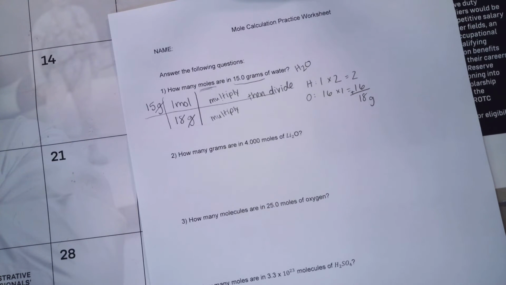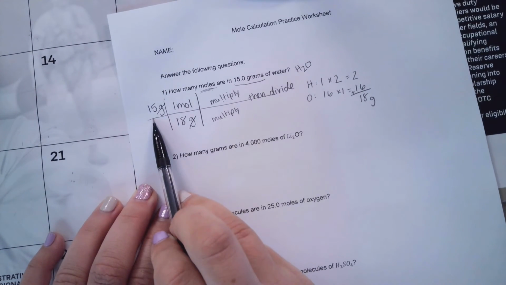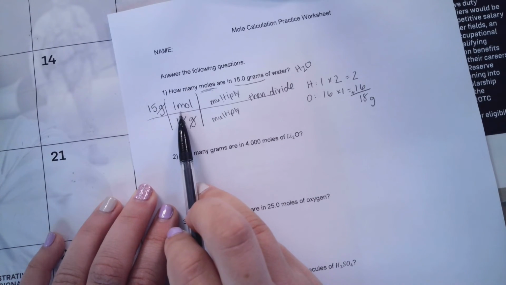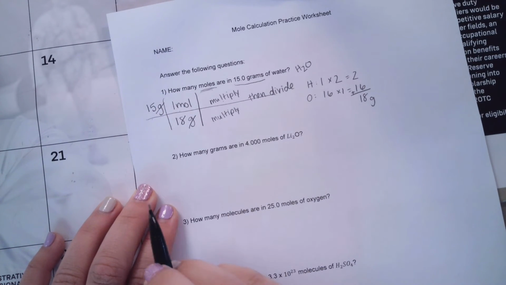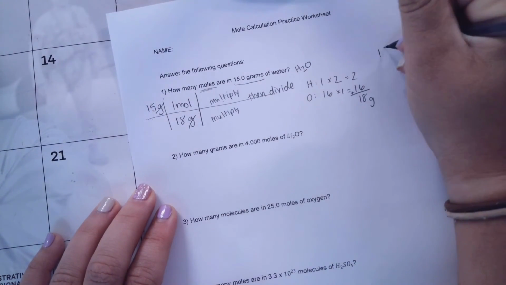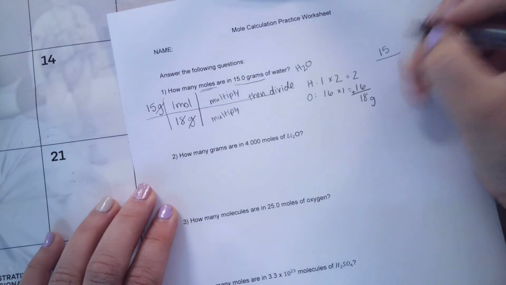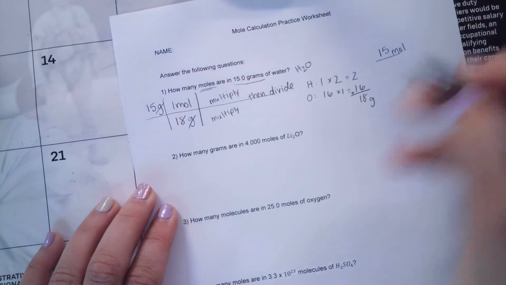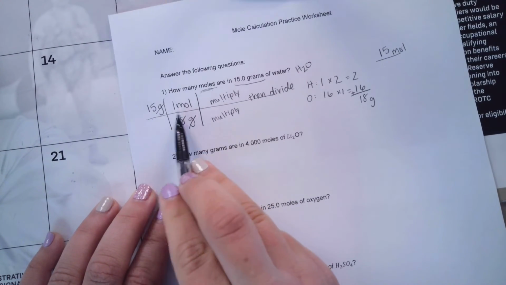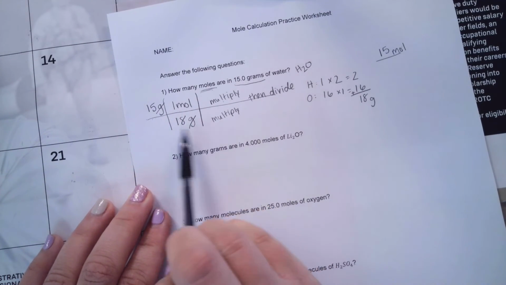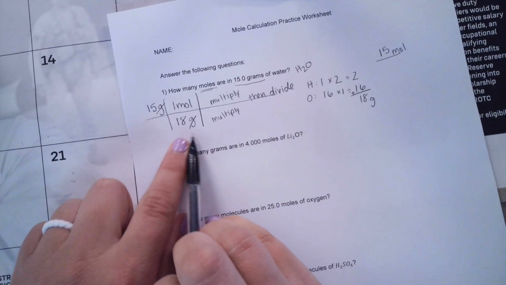But what that means is we're going to do 15 times 1. What does 15 times 1 equal? 15. Sorry. 15 on top. And then it's in moles. That's what's left. So we got 15 moles on top. 18 times nothing. So just 18 on the bottom.